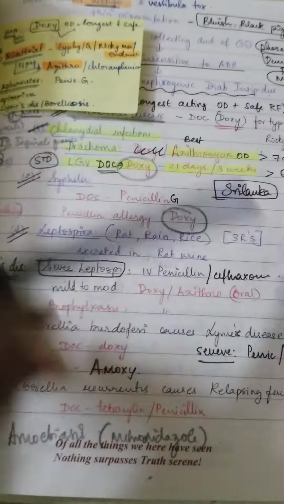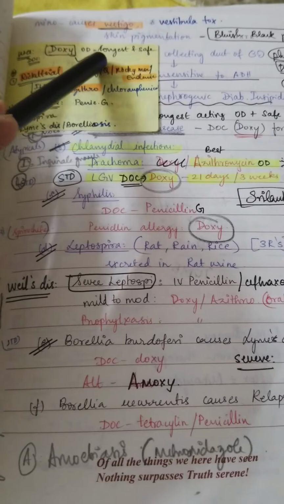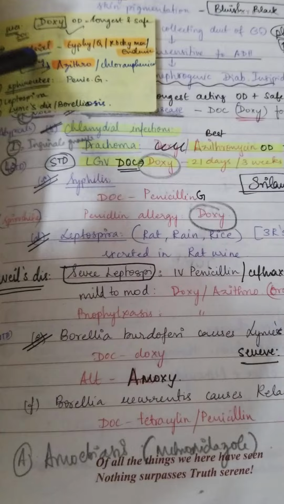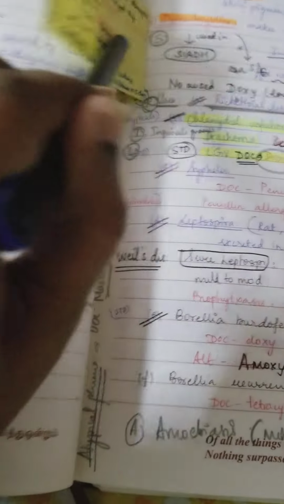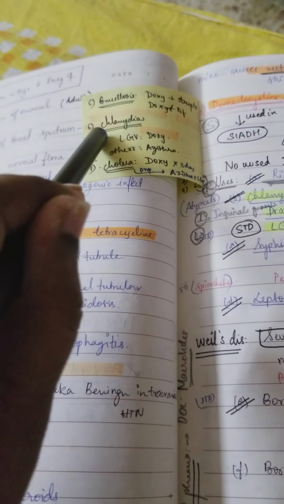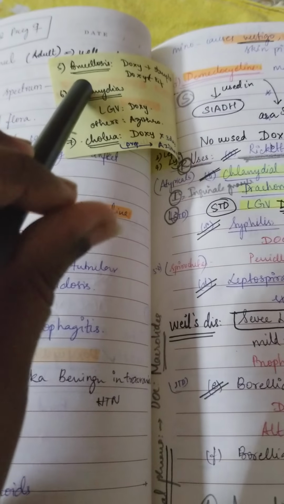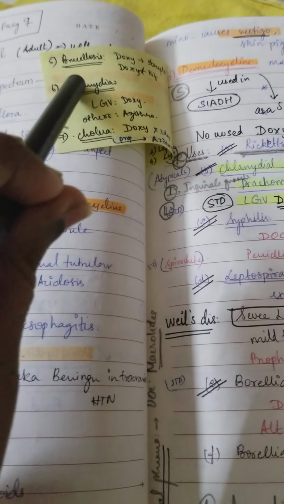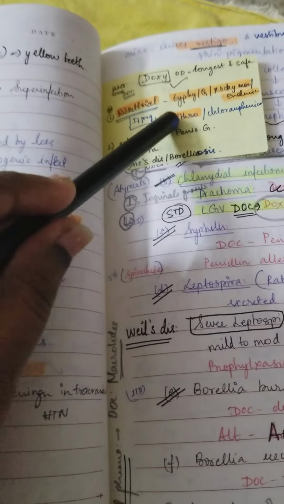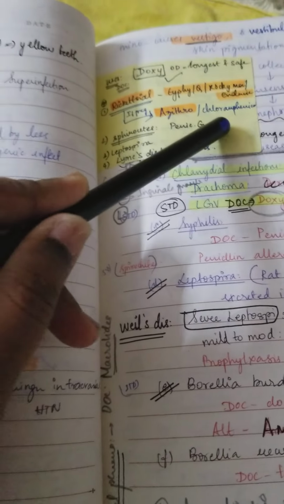So what are the uses? First, I'll talk about the use of tetracycline. Doxycycline is the longest acting and the safest, and it is used in Rickettsia, Leptospira, LGV, and chlamydia, and also brucellosis. In all these cases doxycycline is used, especially rickettsial infections like typhus, Q fever, Rocky Mountain spotted fever, endemic fever. Everything you have to give doxycycline.